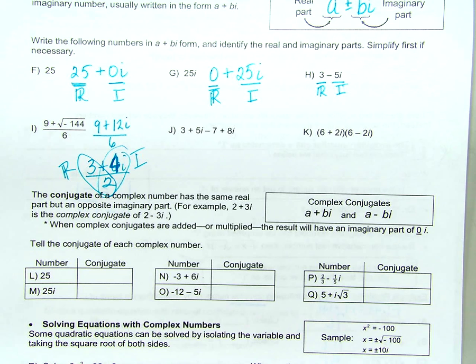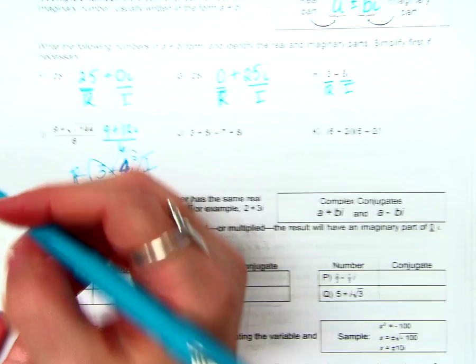Oh, it looks like a heart. Aw. That's what Jonathan was saying a second ago.